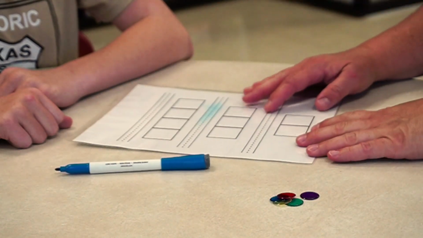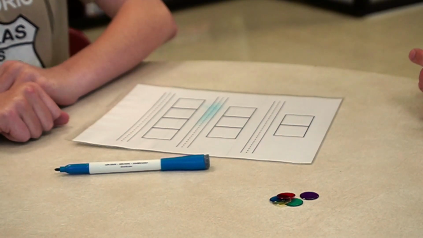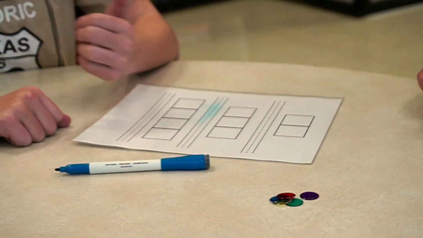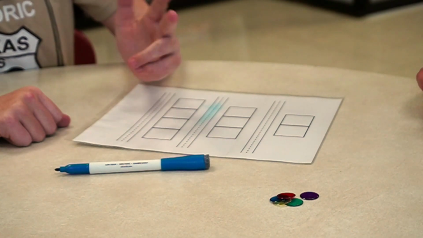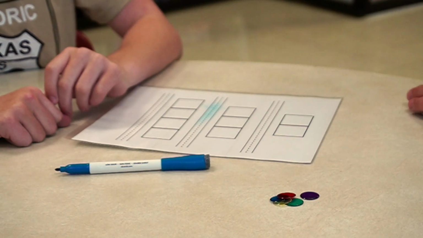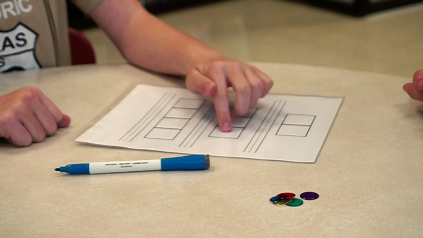Now I'm going to let you try it. Okay, for the first word, let's use the word pet. How many phonemes are in the word pet? P, e, t, 3. Very good. So which boxes are you going to use? 1, 2, 3. Beautiful.